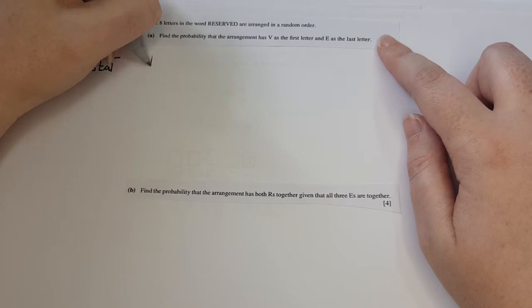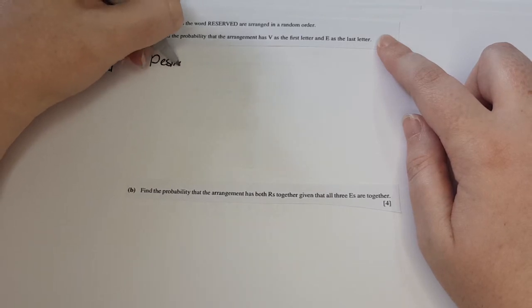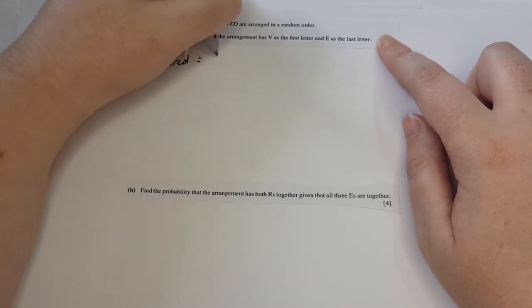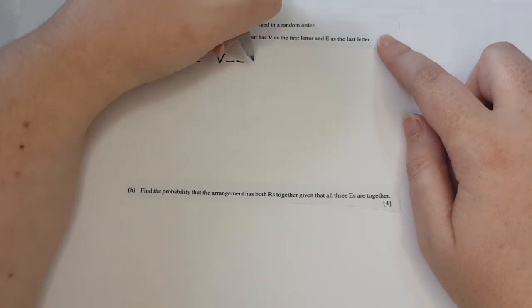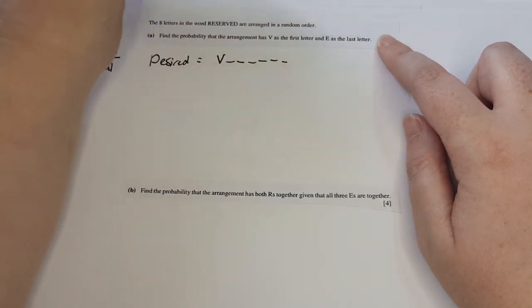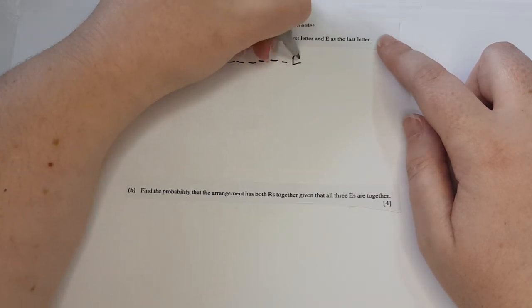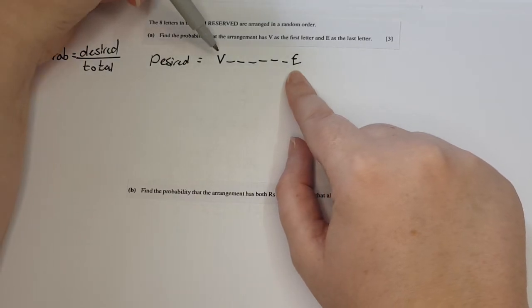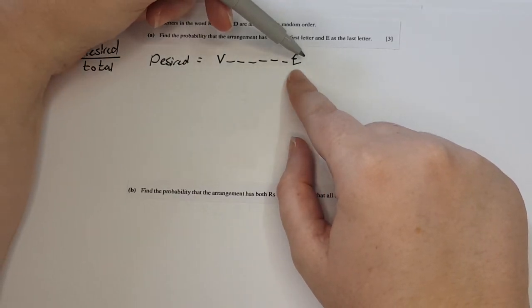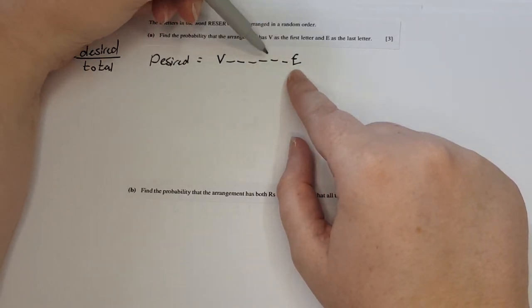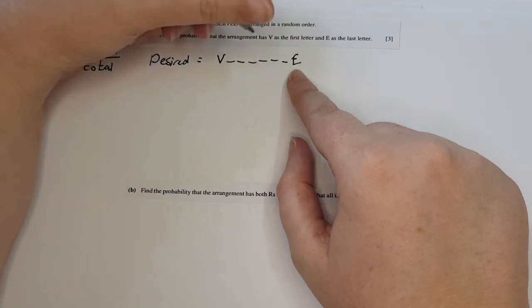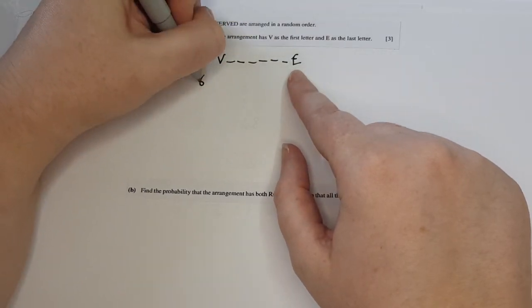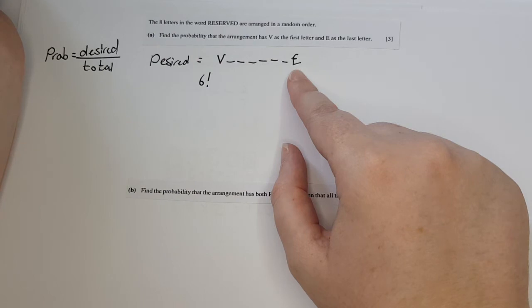So my desired arrangements is going to be V first, then my other letters, and then E last. So if we look at that, the V has a place and the E has a place. So then we got 1, 2, 3, 4, 5, 6 places left in the middle to fill. So that is 6 factorial.